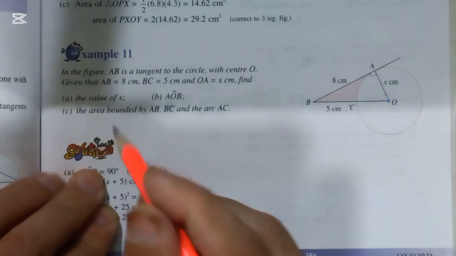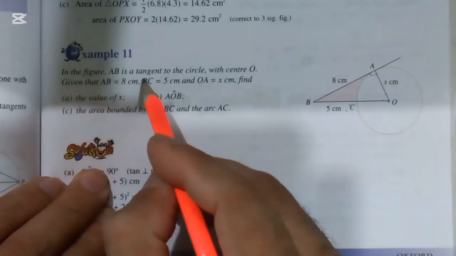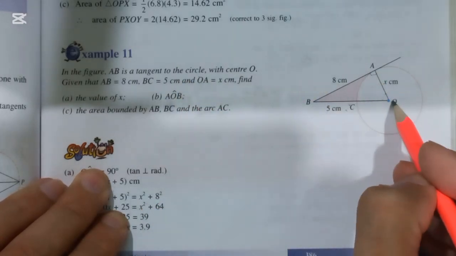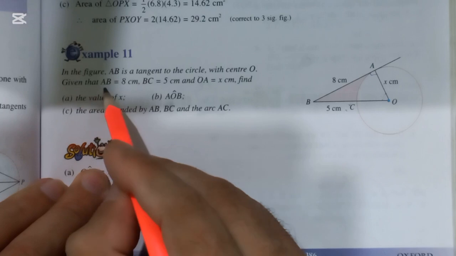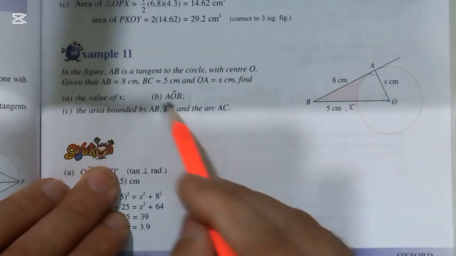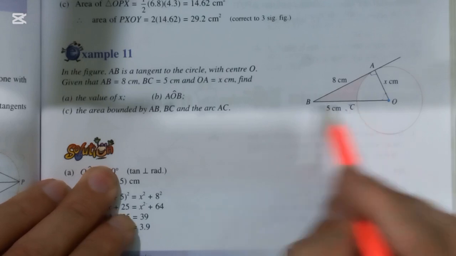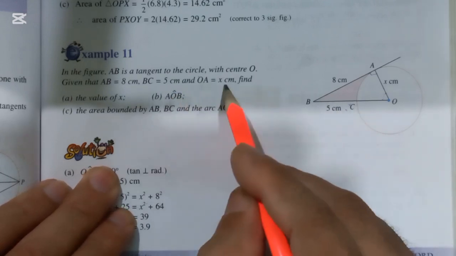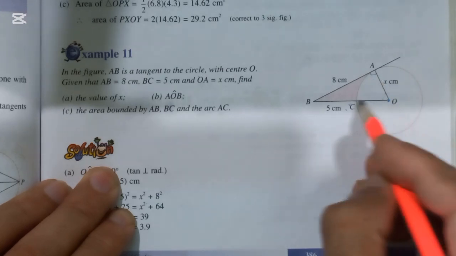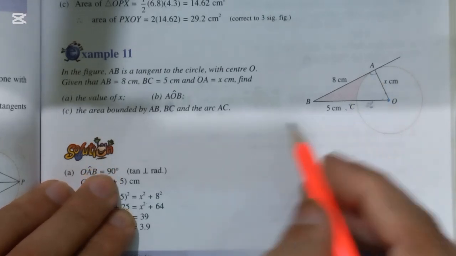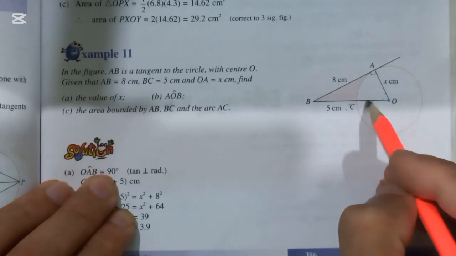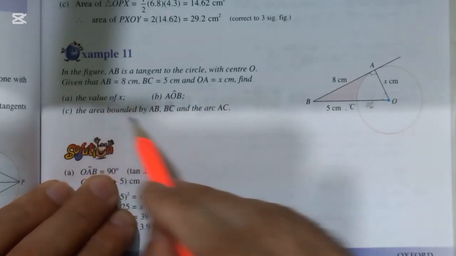Okay, look now, here is another question. In the figure, AB is tangent to the circle with center O. Given that AB is equal to 8 and BC is 5. Okay, and OA is X. So if OA is X, OC will also be X, because both of these two measurements are radius of the circle. Find the value of X.